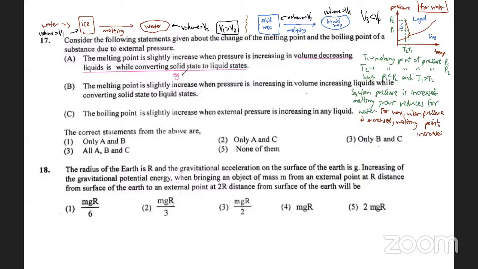Volume is decreasing during melting, that is water. Water, not wax. So now tell me, is that statement correct? The melting point is slightly increased when pressure is increased. That is wrong, people. When you increase the pressure, melting point reduces. A is wrong. Why? Because the melting point of water reduces when pressure is increased.